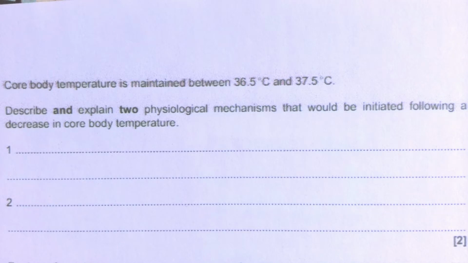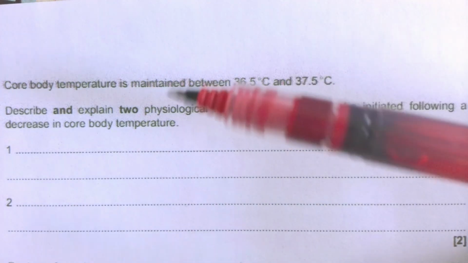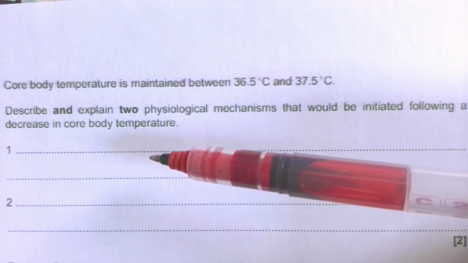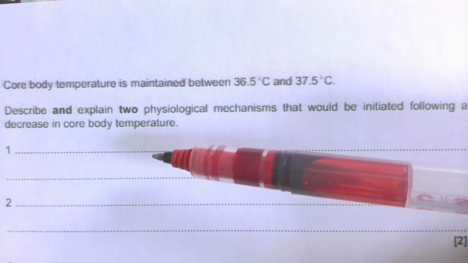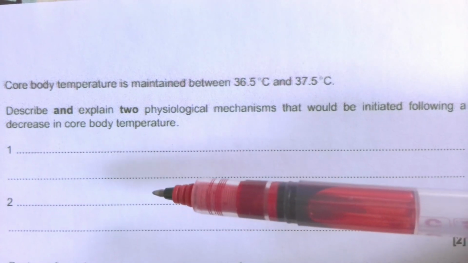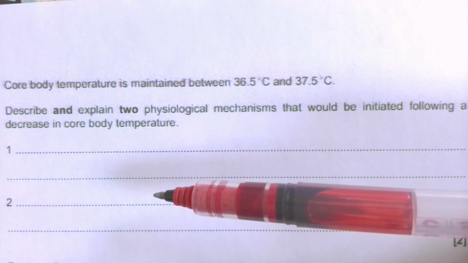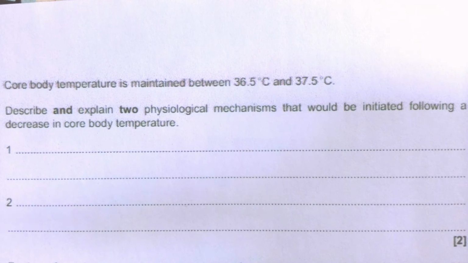Hi, hopefully you've written your answers now. You've paused the video and written your answers. So let's see what you could have put down to get these 2 marks. So first of all, you could have put something about the fact that the blood vessels change their diameter. We'll talk about how they change their diameter in a moment. That's known as vasodilation or vasoconstriction, depending on which one we're going to talk about. Secondly, you could have talked about shivering. Shivering is another physiological mechanism that the body does in response to a decrease in core body temperature. And the third one is that the hairs on the body will either stand up or flatten depending upon the condition. In this case, it's decrease. We'll talk about that in a moment.